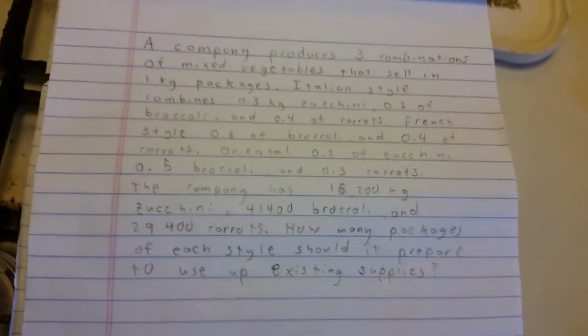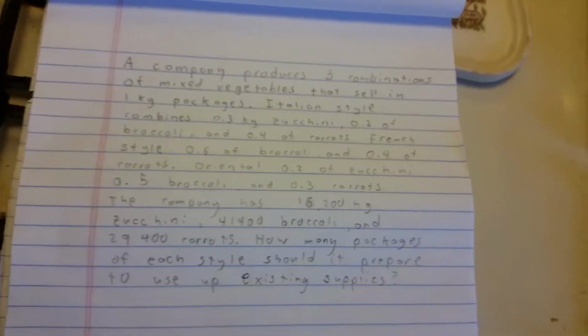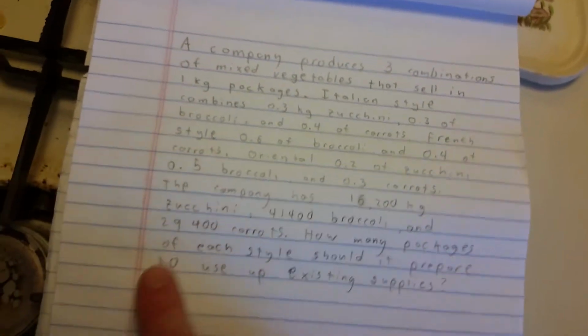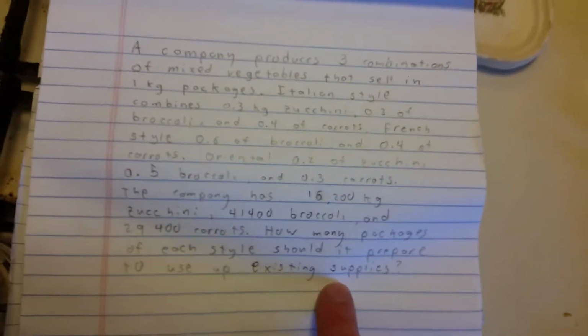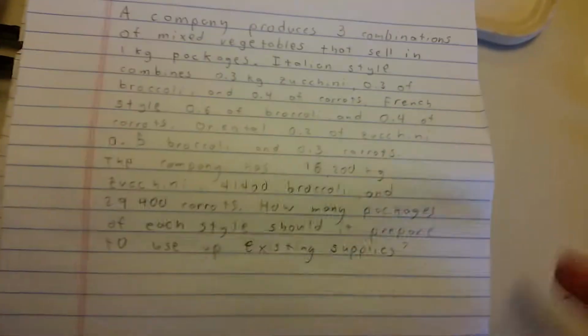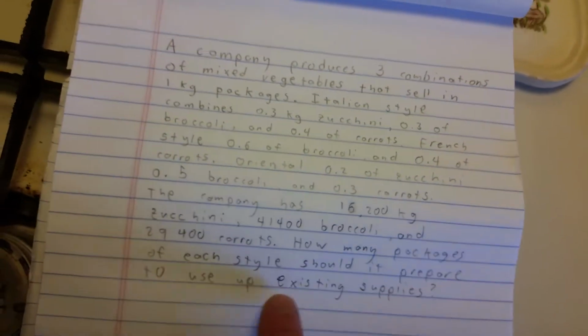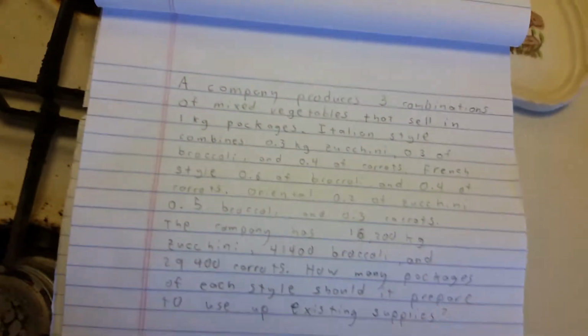So there's 2 things I want to point out to you real quick. First of all, the one thing you really want to identify when you're doing any word problem is what exactly is the thing you're solving for. What are your variables? That's usually found in the last sentence. So right here: how many packages of each style should it prepare to use up its existing supplies? That's telling me that the things I'm solving for, my X, Y, and Z, are going to be number of packages of Italian, number of packages of Oriental, number of packages of French, not kilograms of zucchini, broccoli, and carrots, as it may seem when you first start reading the question.